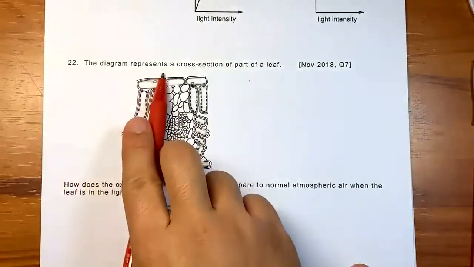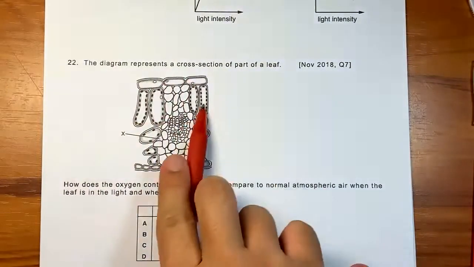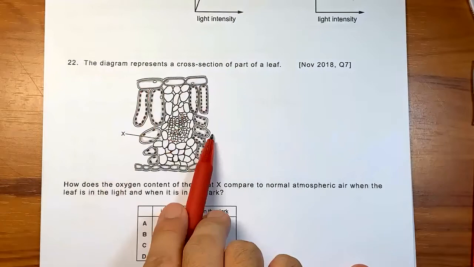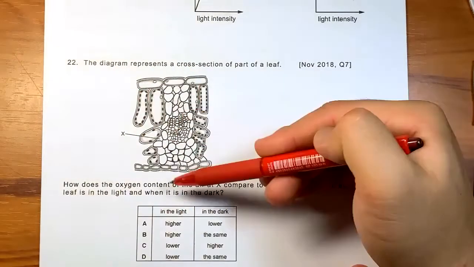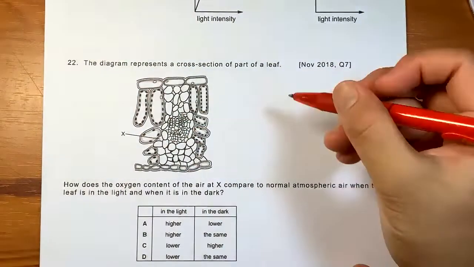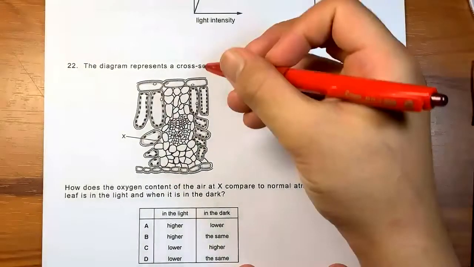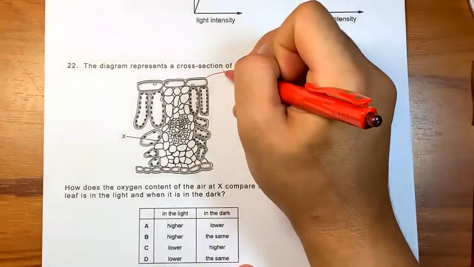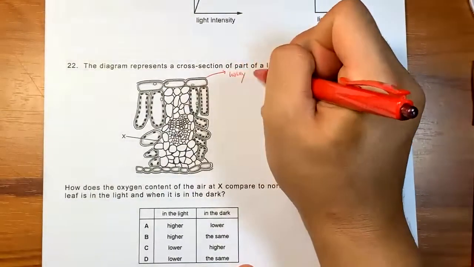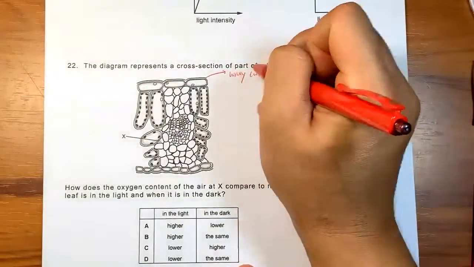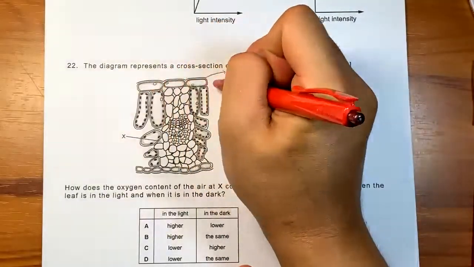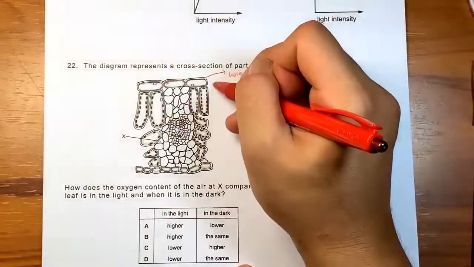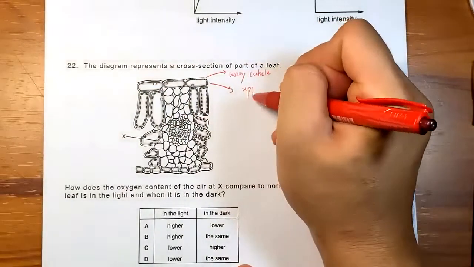Right, the diagram represents the cross sections of part of a leaf. So this is the cross section of a leaf. If I cut through a leaf, this is what I would get, right? If you just label them first, you should be able to label them. So the top part is the waxy cuticle. This whole layer of cells here, all these 3 cells here, is actually the upper epidermis.